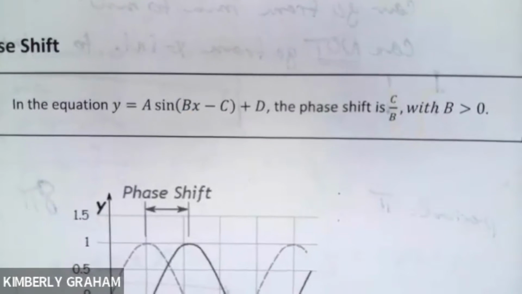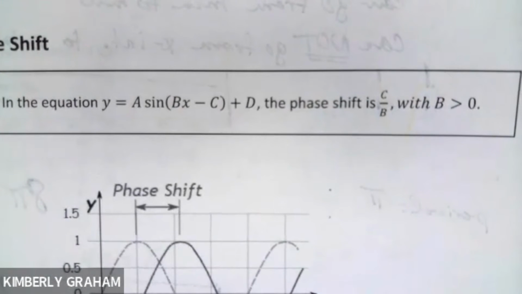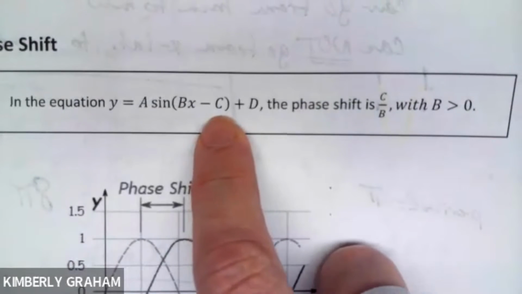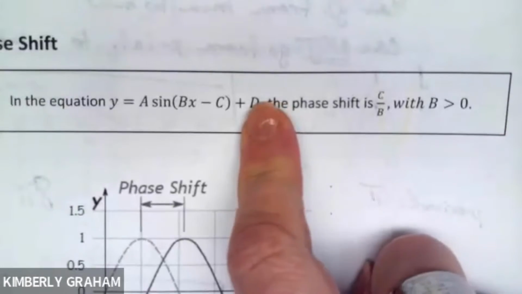B is talking about the period. So it makes your graph go faster. So it's like scrunched together or it's spread out. And we talked about this C having to do with our phase shift. Now we're going to talk about the D, and that is our vertical shift.